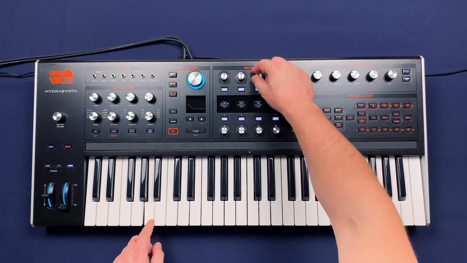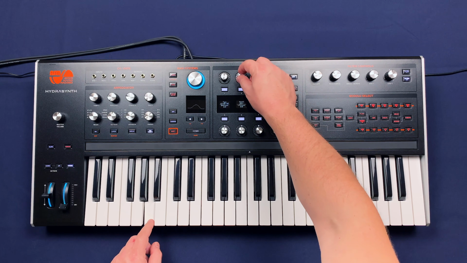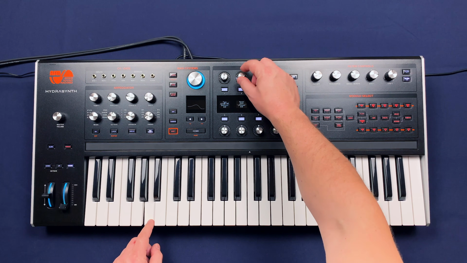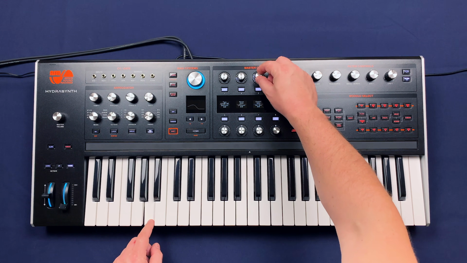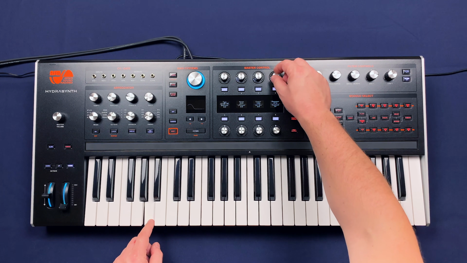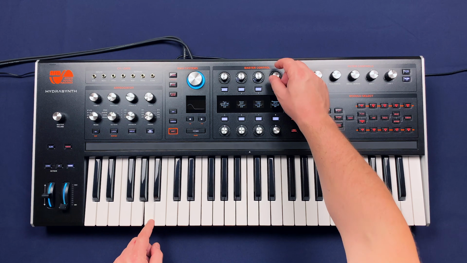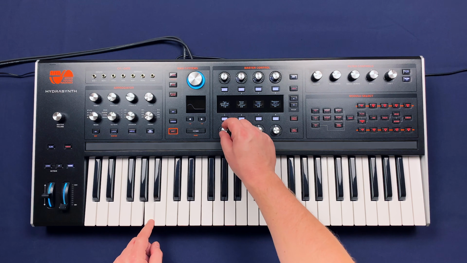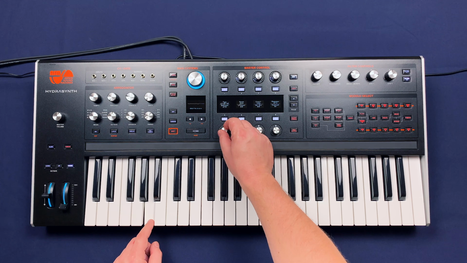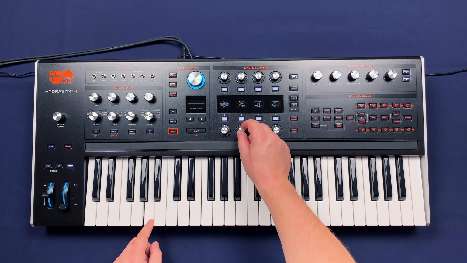For filter 2, let's set morph to about 25 and bring the cutoff up to about 20. Add a bit of resonance and turn up the envelope amount and LFO amount a little bit. So now the same envelope and same LFO that we just set up to control the oscillator level are also controlling the filter.